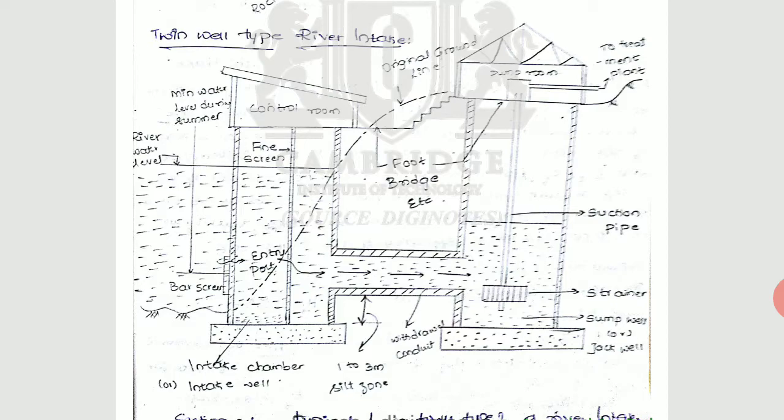First is simple submerged intake. Concrete block submerged intake. Concrete blocks will be used for construction of this intake, so it is called a concrete block submerged intake. Rock filled timber crib submerged intake. Rock will be filled in the intake foundation, and this type is called a rock filled timber crib submerged intake.